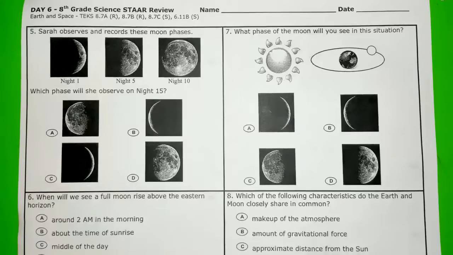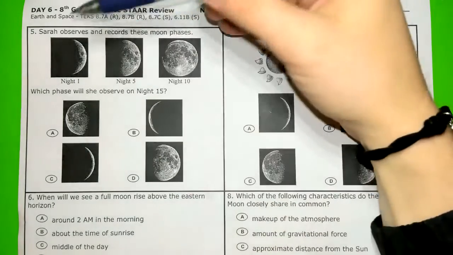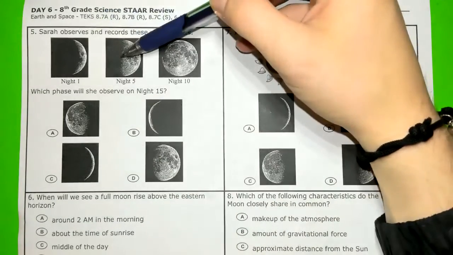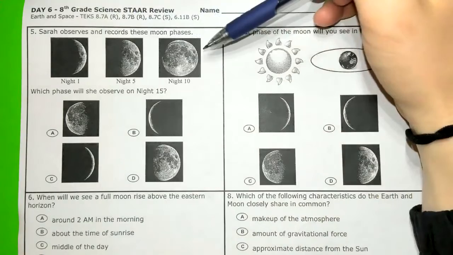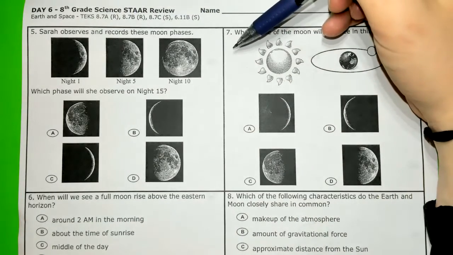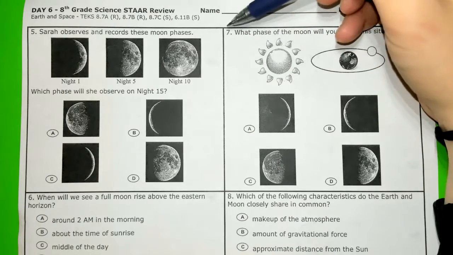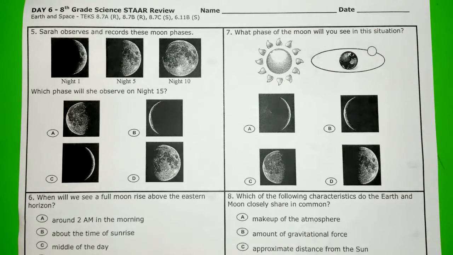Number 5. Sarah observes and records these moon phases. Which phase will she observe on night 15? So we're going through our moon phases here, guys. And as you see, it's changing every 5 nights. So it's asking what phase will it be in one more cycle? One more cycle.